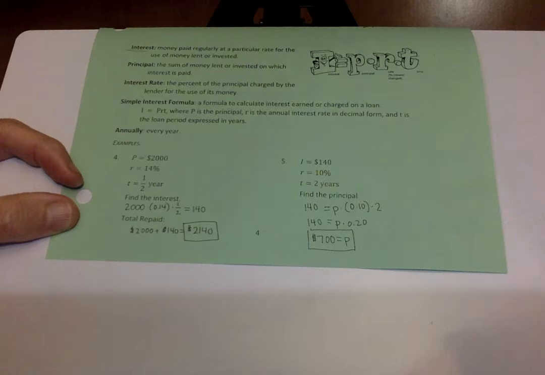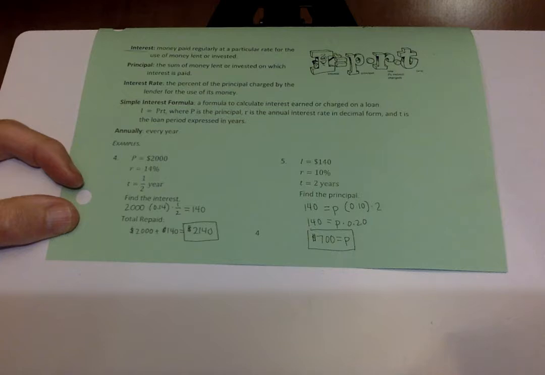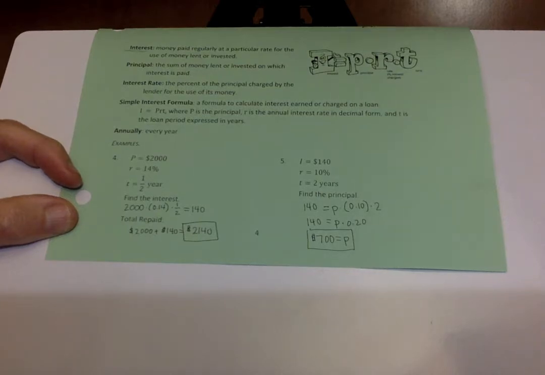If I have a certain amount of money in the bank and the bank is earning money on my money, then I will earn interest on that. The next is the principal, the sum of money lent or invested on which interest is paid. It would be like if I put $5,000 in the bank, the principal is $5,000, and any extra money the bank's going to give me, that's my interest.